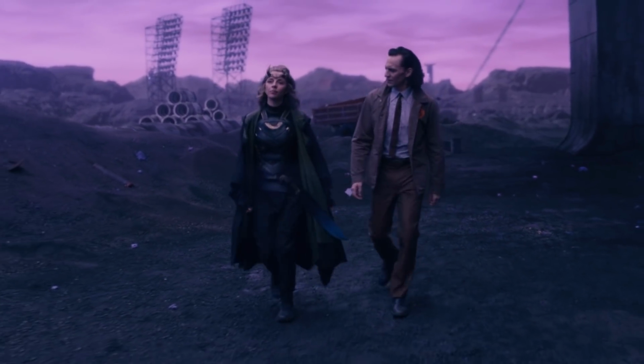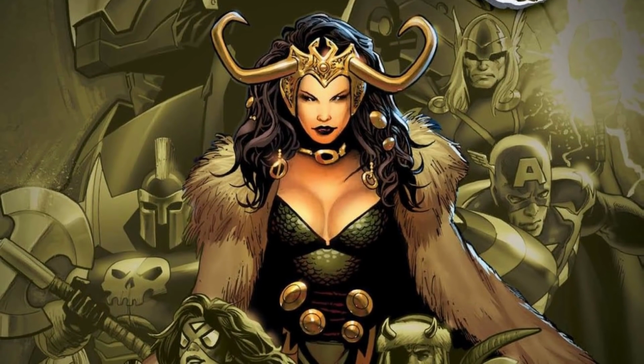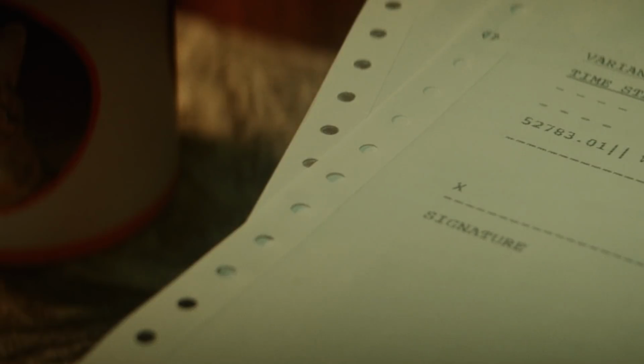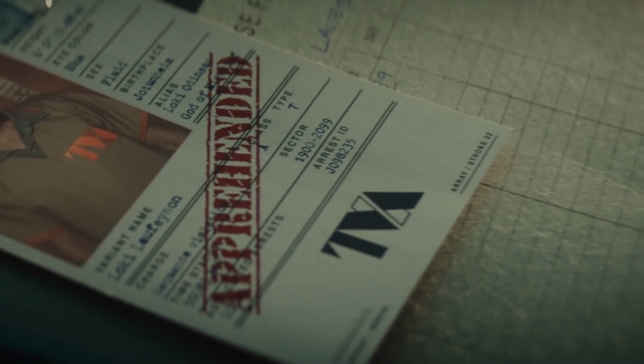I'm Sylvie now. In the comics, Lady Loki came into existence after Loki was reborn in Lady Sif's body. The MCU files confirm that the character is gender fluid.